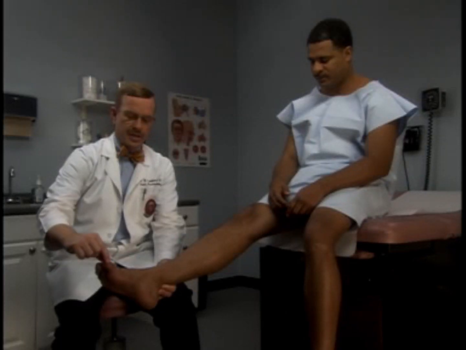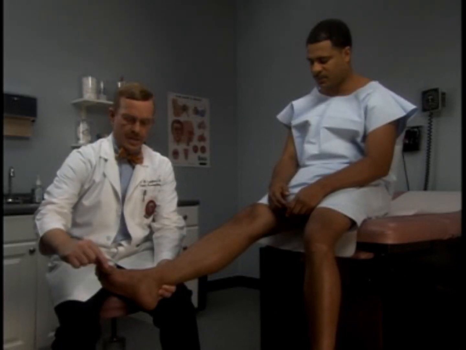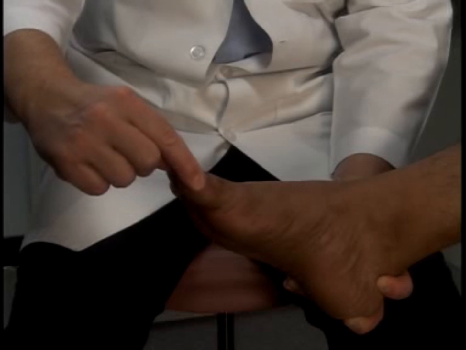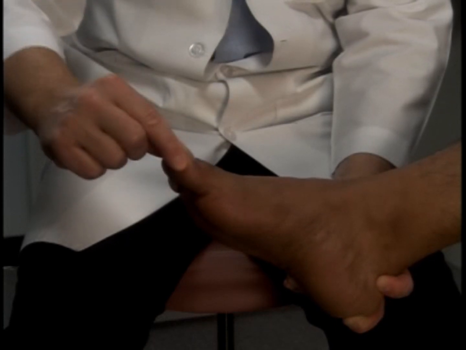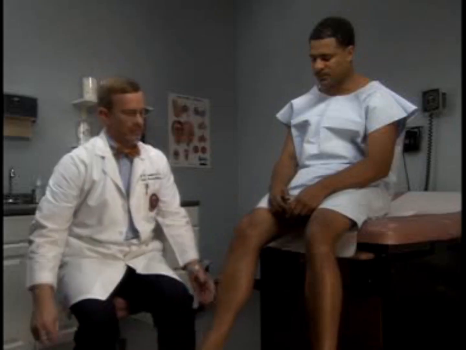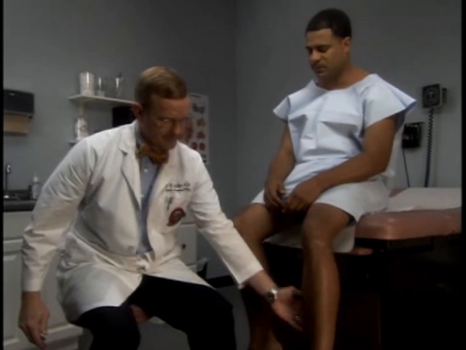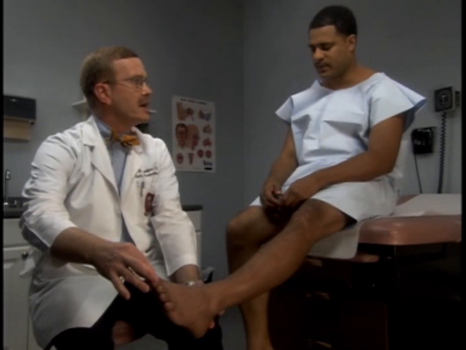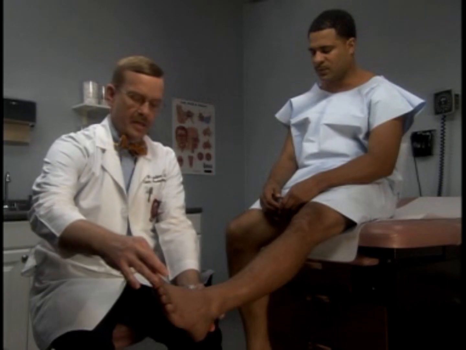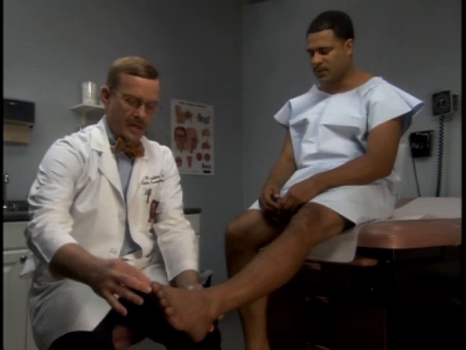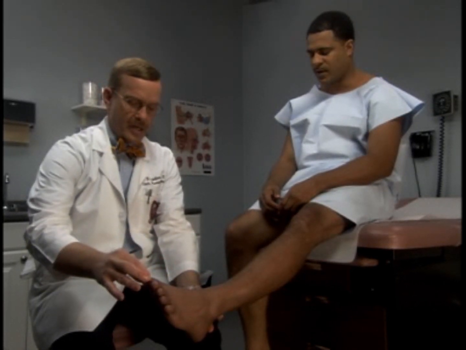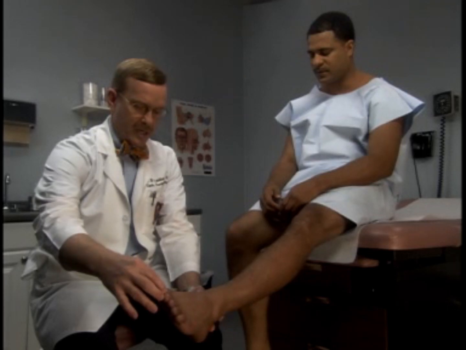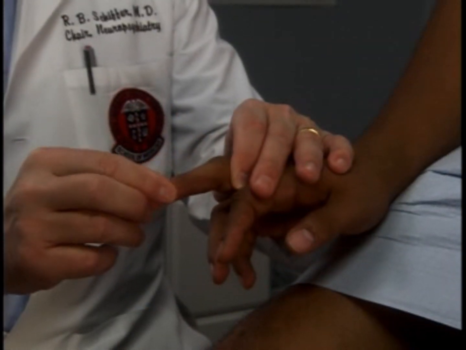Up. Down. Move the big toe up and down in an irregular sequence. Then compare with the big toe on the other foot. I'm going to do the other foot. Same thing. Are you ready? Yes. Here it comes. Up. Down. Up. Down.